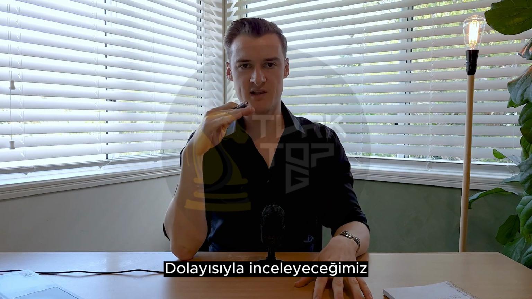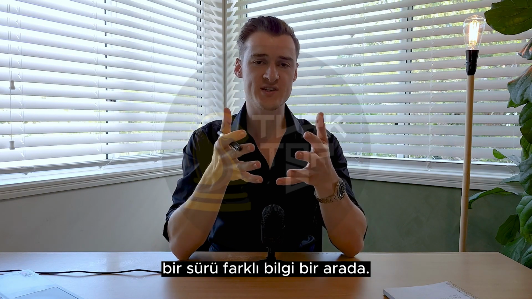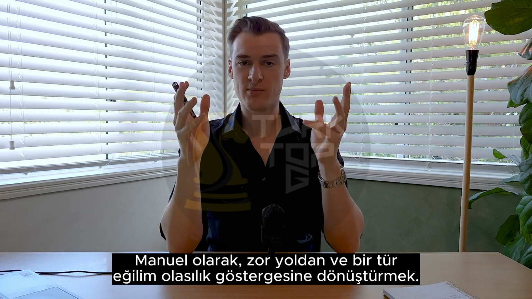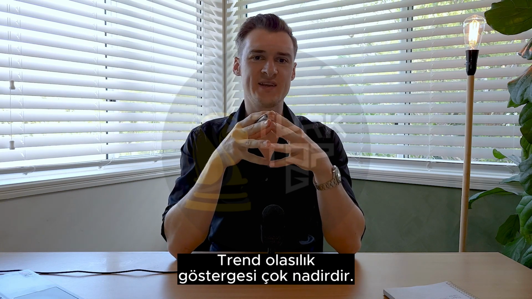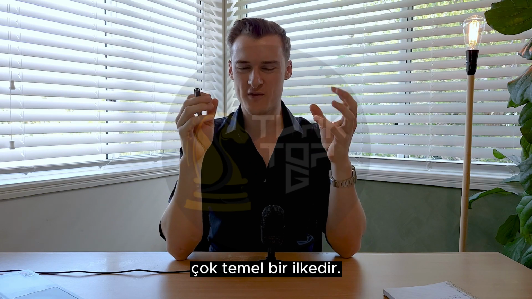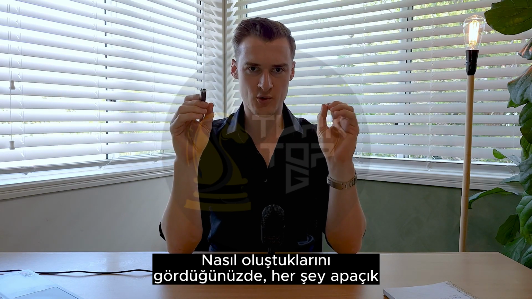So the first level of sophistication that we'll be looking at will be aggregating a whole bunch of different information together manually, the hard way, and forming it into a sort of trend probability indicator. Trend probability indicators are super rare. I haven't found too many of them really. It's a very fundamental principle. Once you see how they're formed, everything will become obvious and it'll become quite clear to you.